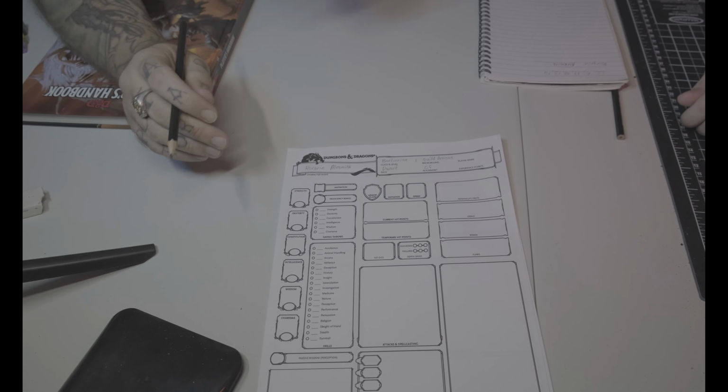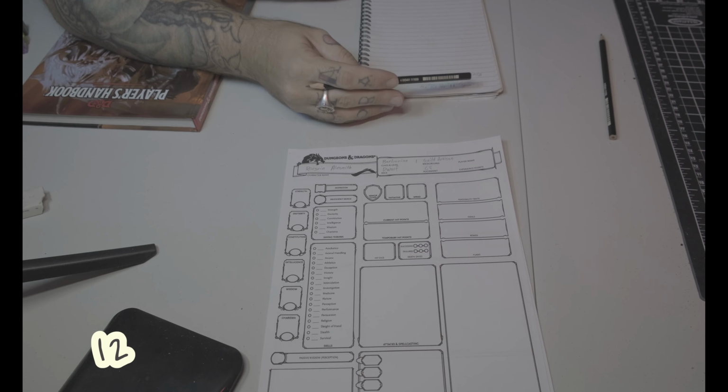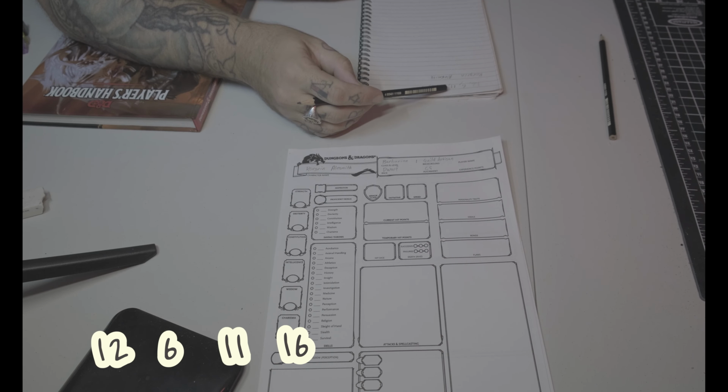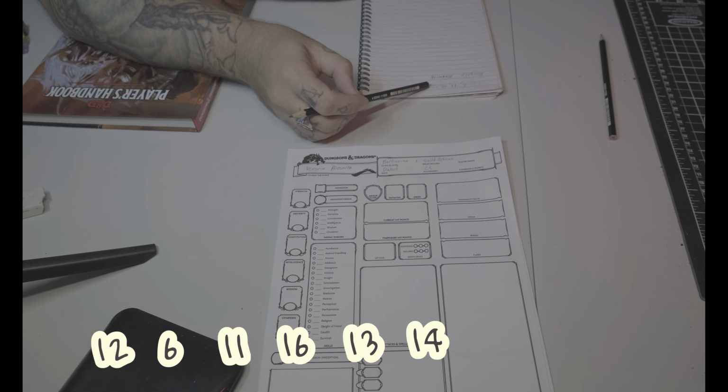Now we've got the general idea of who this guy is. Now we're going to come through and probably do our stats next. Yeah, I think stats are next. So basically, to reiterate those stats that we rolled earlier, we've got a 12, a 6, an 11, a 16, a 13, and a 14.